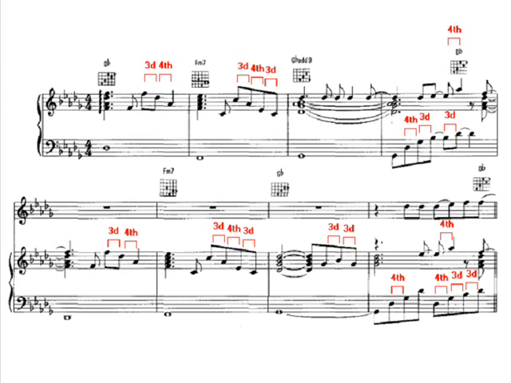I used to be really scared of key signatures with more than 2 flats or sharps in it, but with this method it doesn't really make a difference.